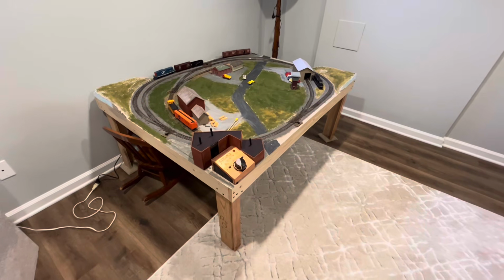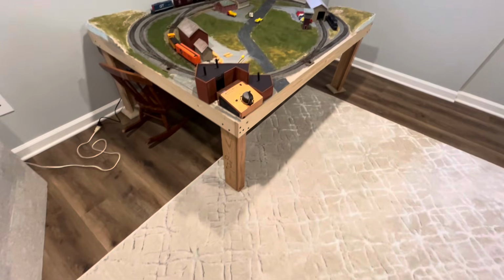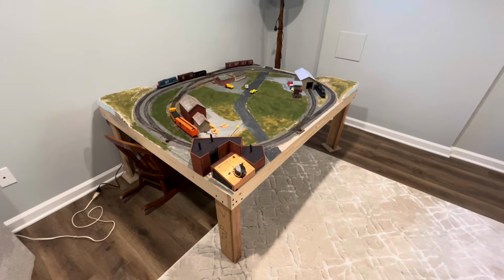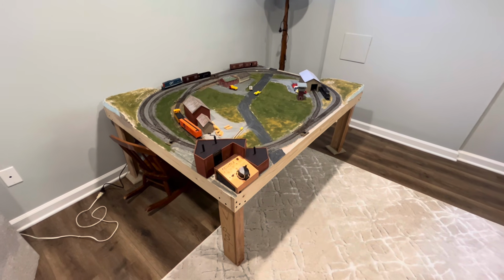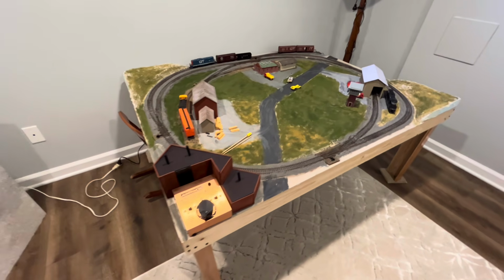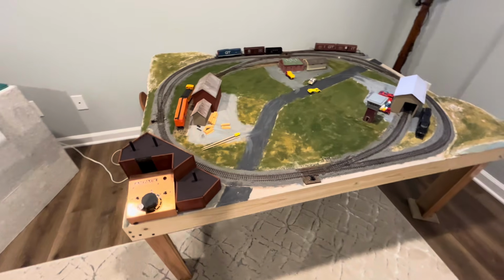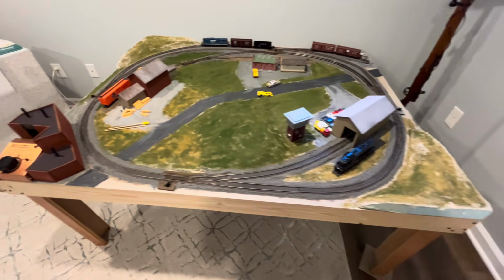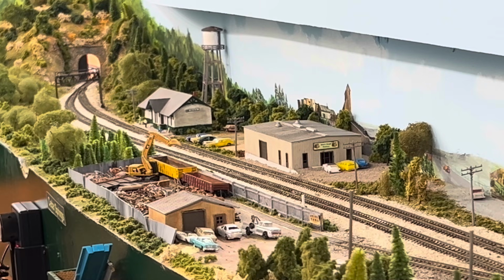So we've talked about what's behind your layout, the backdrop, but what about the front? That's right, the very edge of the layout that's closest to you. A common mistake, especially on smaller layouts, is to have your tracks run perfectly parallel to that front edge. It creates a very unnatural, canned look, almost like a diorama in a museum. The key here is to break the parallel. By simply angling your tracks away from the edge, even a little, you create a dynamic, realistic scene. It gives the viewer a sense that the railroad continues on past the physical boundary of your layout.